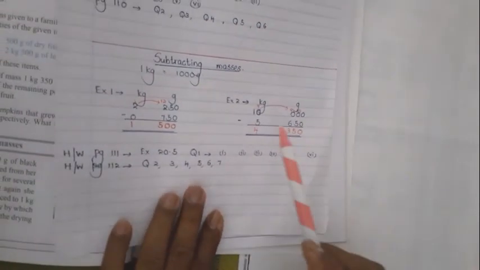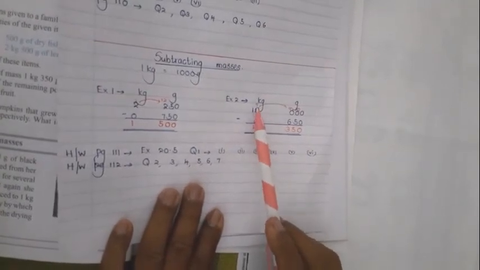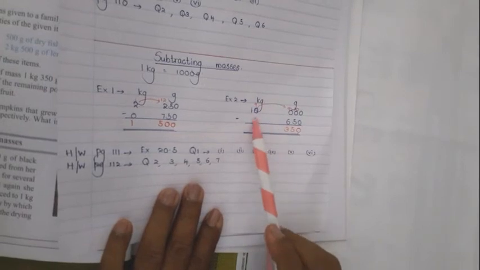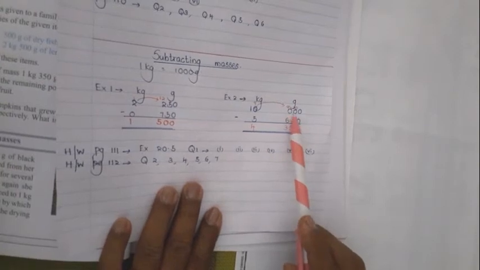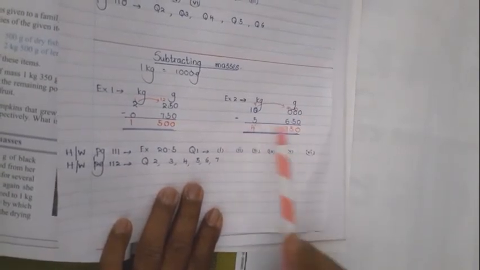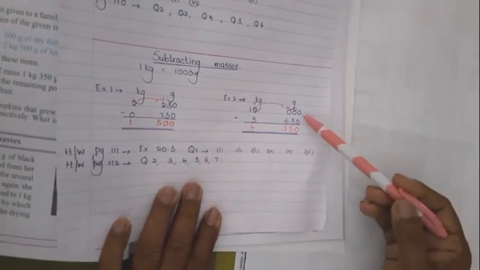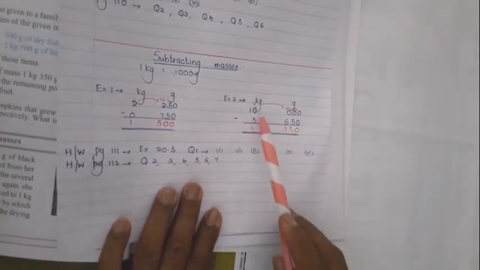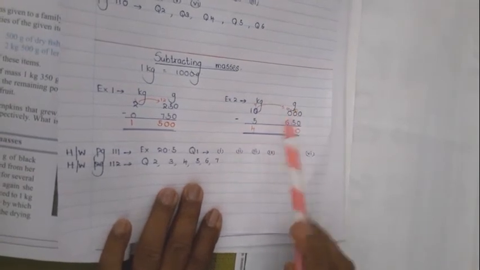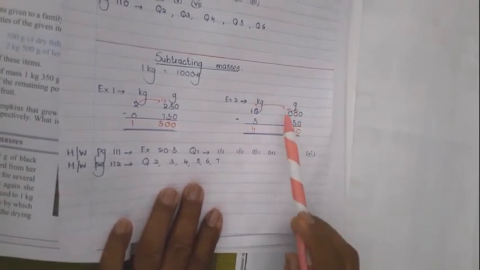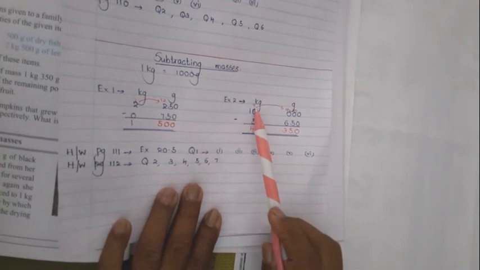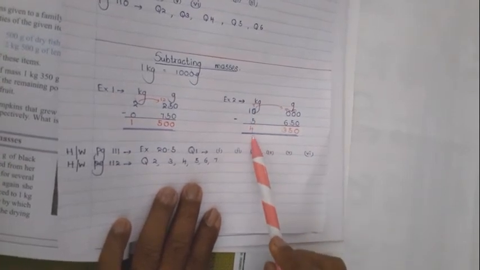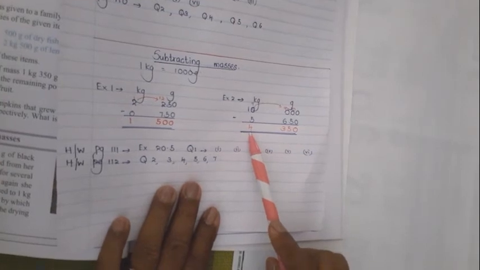Second example, I have given kilograms and grams. 10 kilograms, no grams, but you have to write 3 zeros, right? 5 kilograms and 650 grams. Use minus. 0 minus 0, 0. Take from here. Then here will be 10 you are giving. Then here will be 10. 10 minus 5, 5. You have already given. Then the 9. 9 minus 6 will be 3. Here 9. 9 minus 5 will be 4. Your answer will be 4 kilograms and 350 grams.